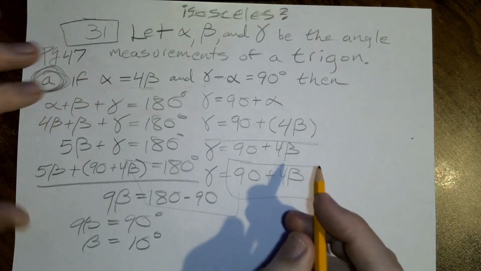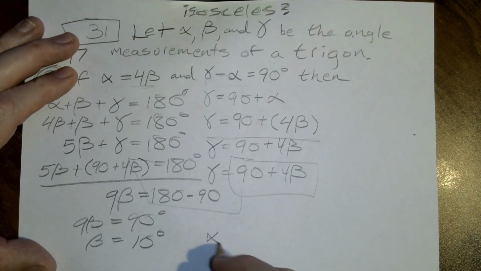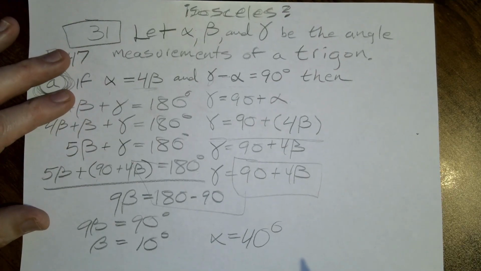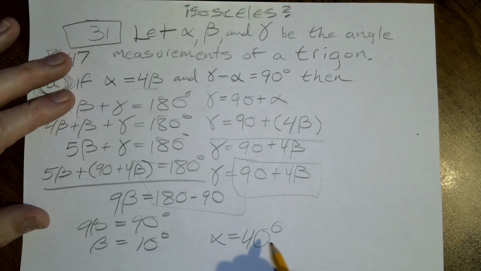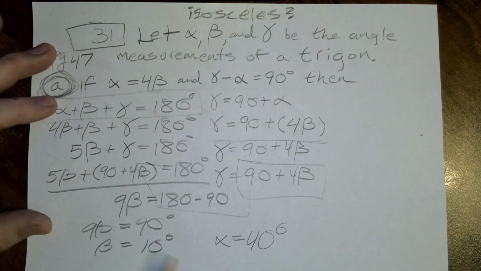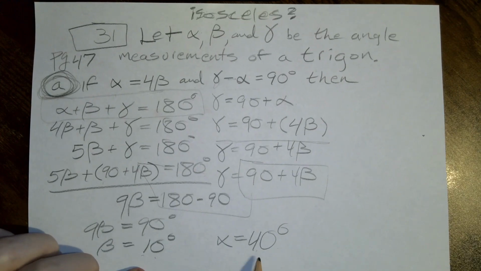Alpha is 4 times beta, so alpha is equal to 40 degrees. We have 40 and 10, that's 50 degrees. I have 130 degrees more to go to fill up that trigon with proper angle measurements.